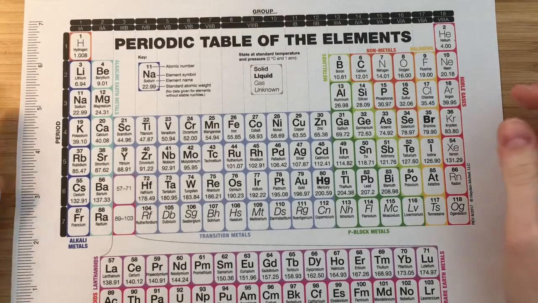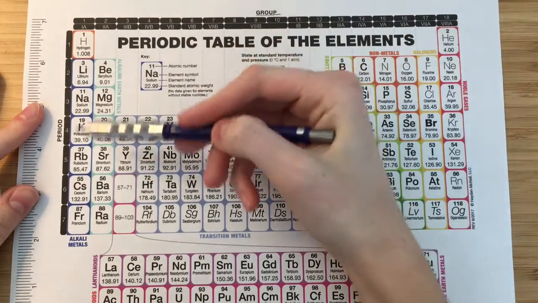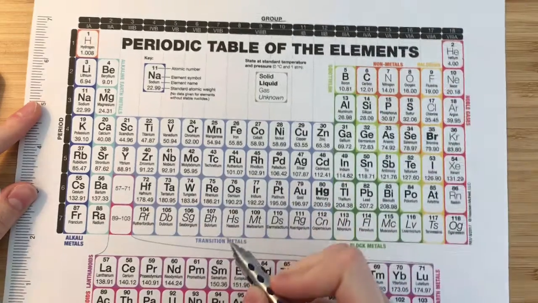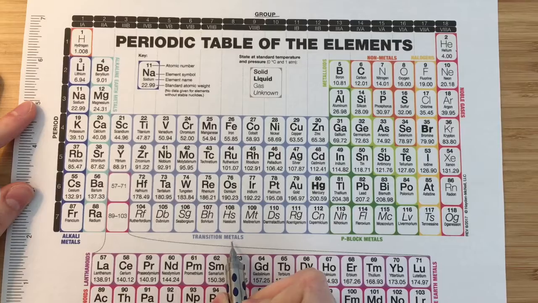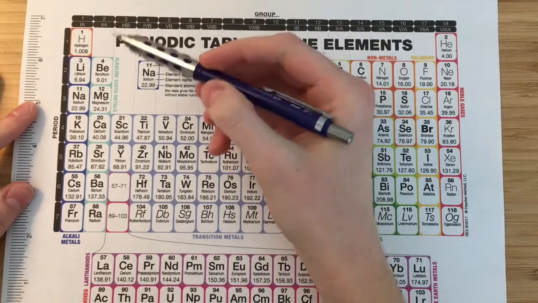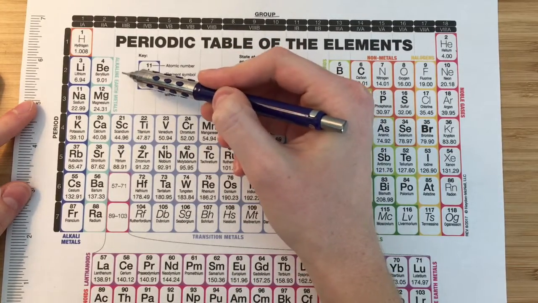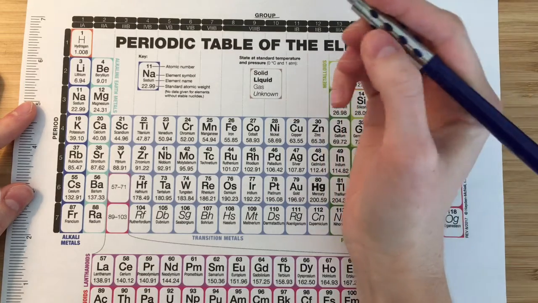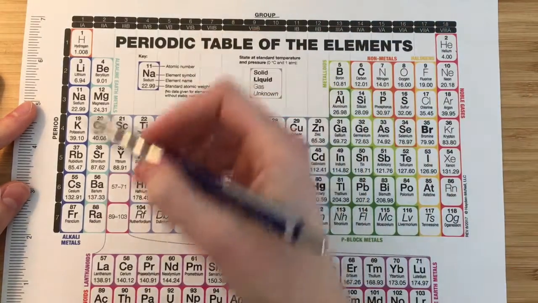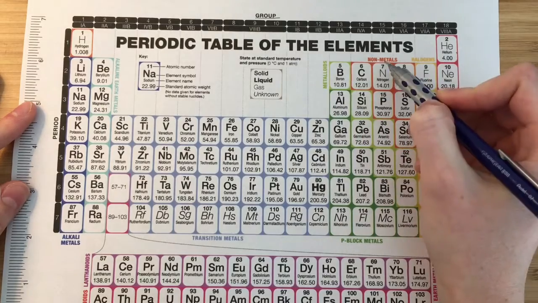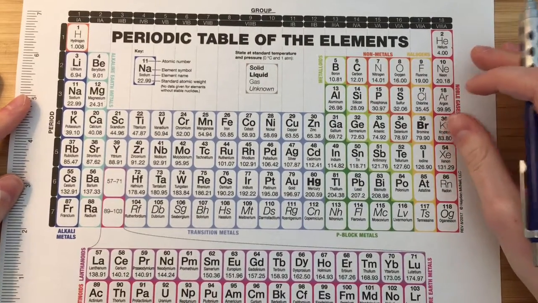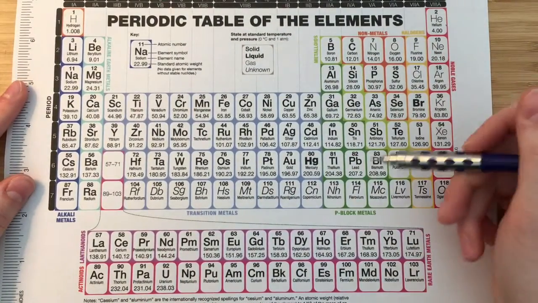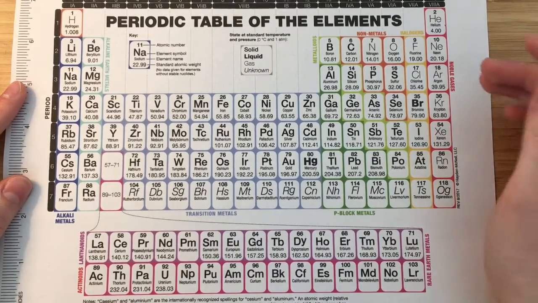Beyond our groups and our periods, we have these nice color-coded sections for us, and even the names of what those colors mean. So like this main middle section, those are transition metals. This group here is called alkaline earth metals. I don't know if I pronounced that right, but all the names that match the colors are already there for us to read. This noble gas section is super important. But yeah, that's all the colors. They pretty much have the names that go with them, so that's pretty straightforward.